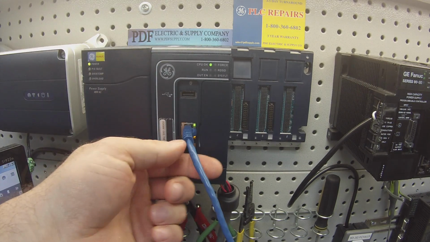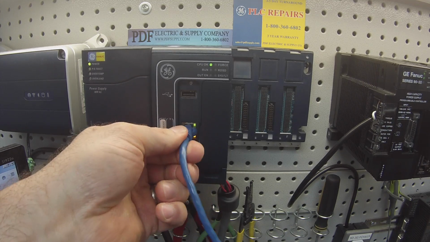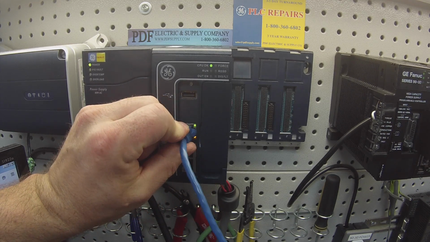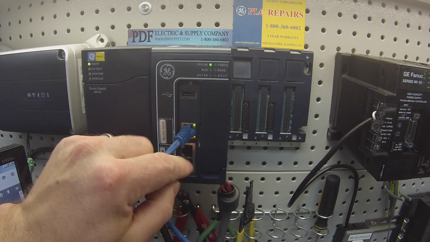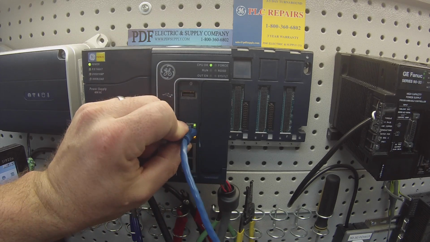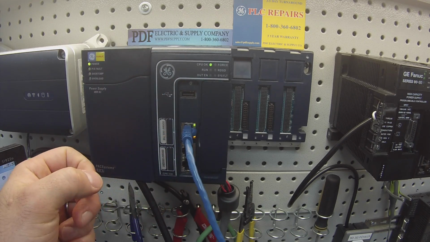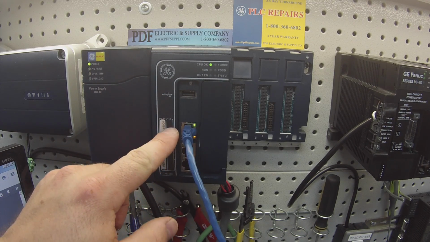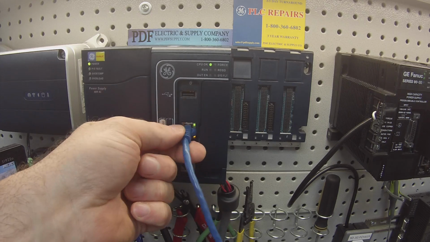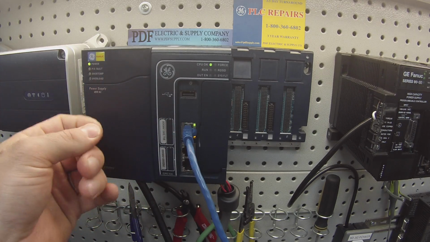Now you'll notice I have a local Ethernet cable on our network plugged into it, and I have flashing LEDs to tell me that it's a working communication. I'm also in the top port, which is very important. This is the one for communication and programming.